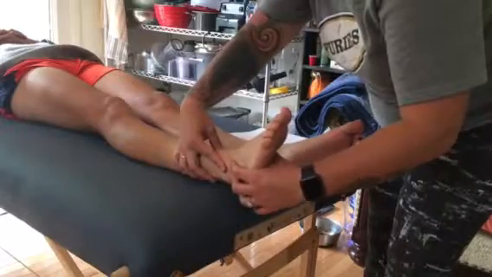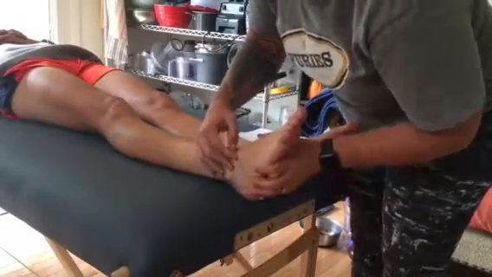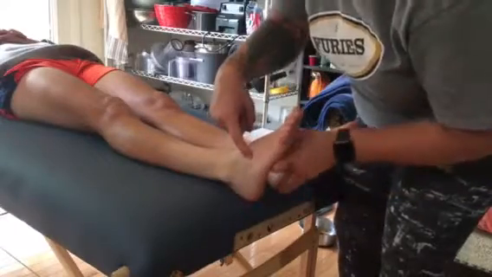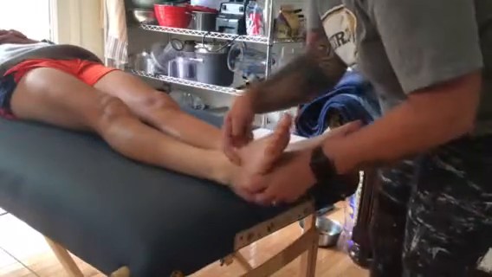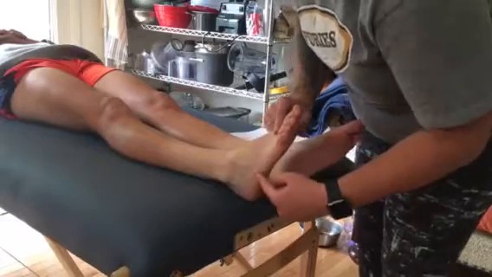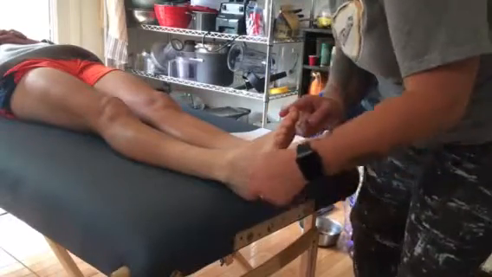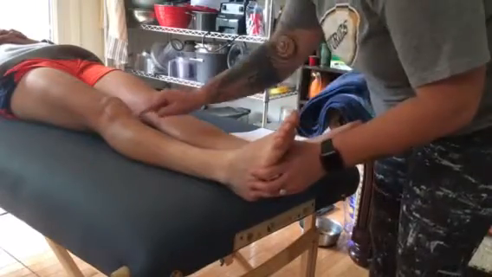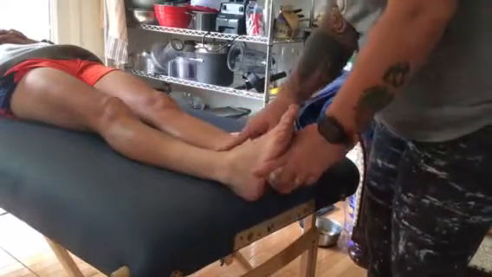The cuboid bone, which can be found right here. And then the base of the fifth metatarsal is the structure found here. The anterior structures are the anterior tibial shaft, which is this here.